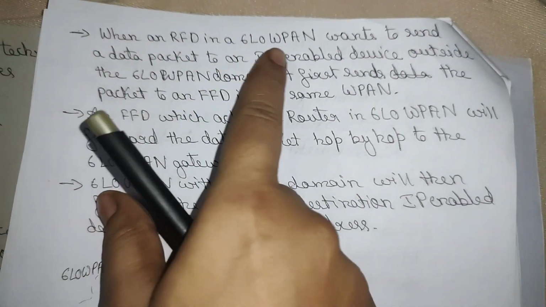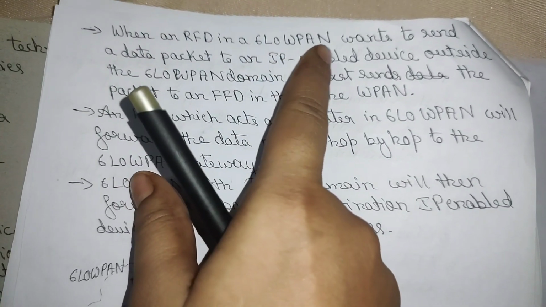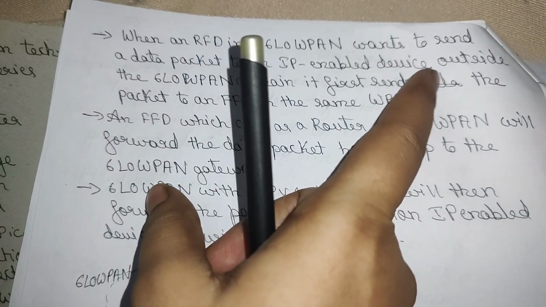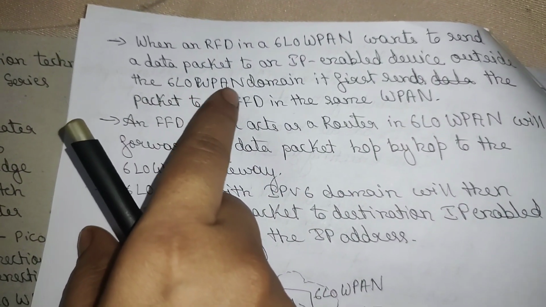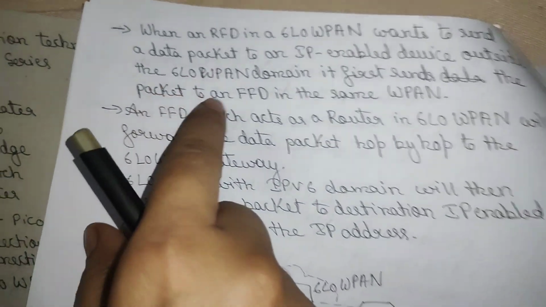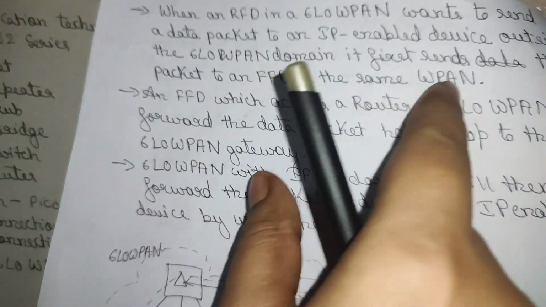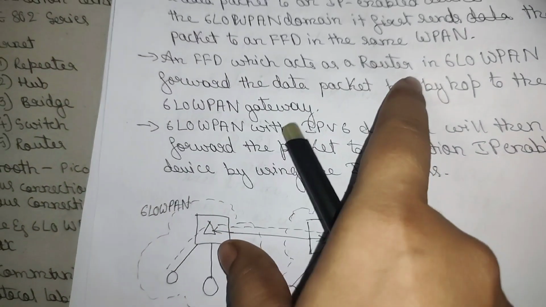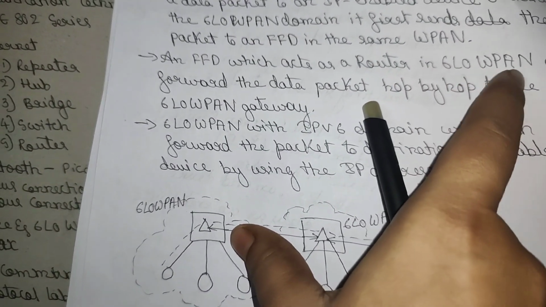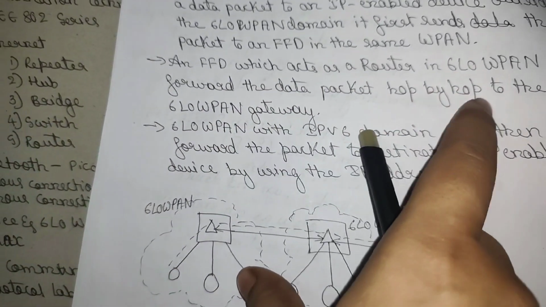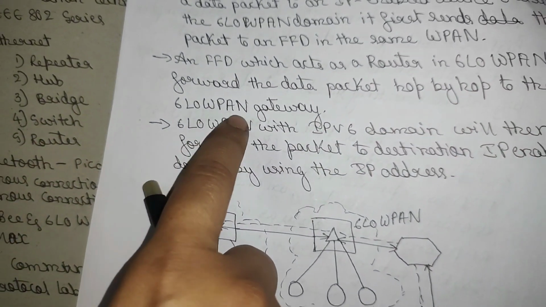An RFD in 6LoWPAN that wants to send a data packet to an IP enabled device outside the 6LoWPAN domain first sends the packet to an FFD in the same WPAN. An FFD which acts as a router in 6LoWPAN will forward the data packet hop by hop to the 6LoWPAN gateway.